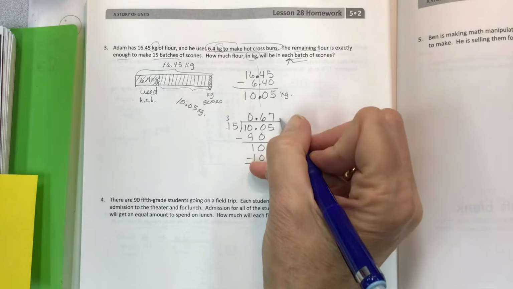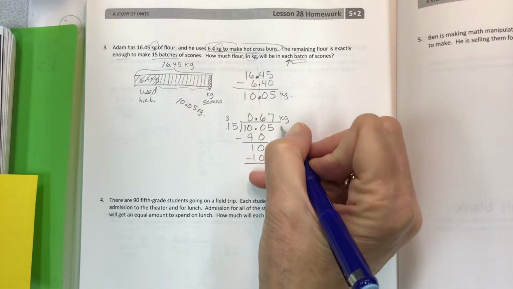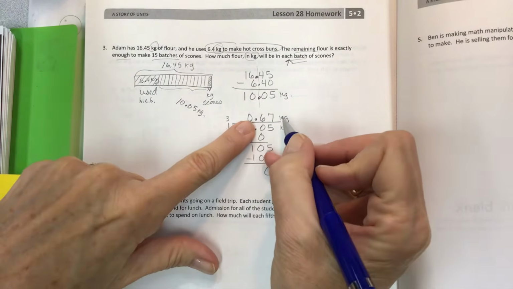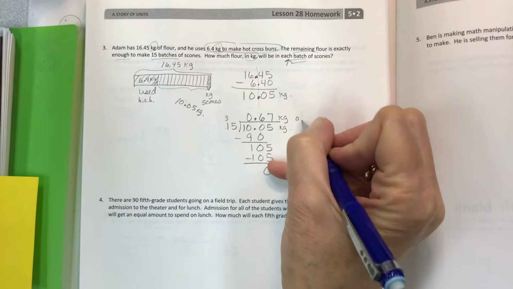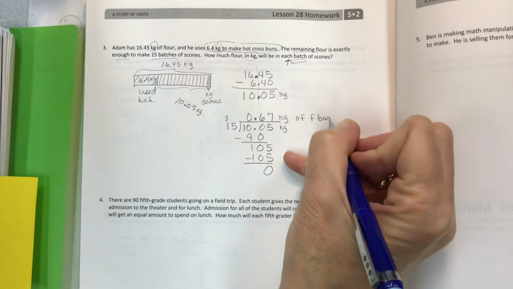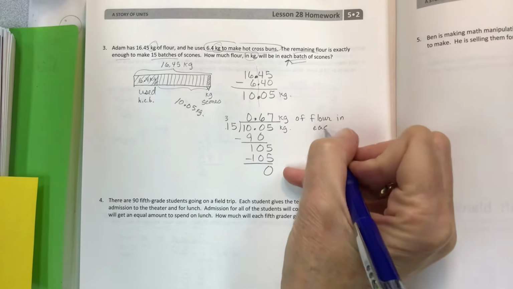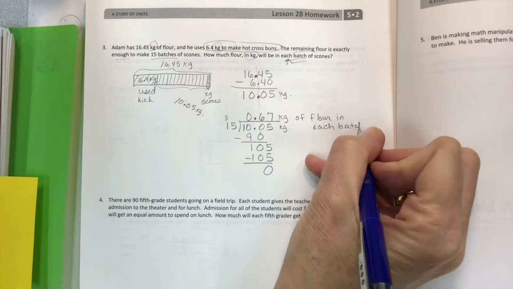So that gives us the exact kilograms, because this is all the kilograms for the scones, and this is 67 hundredths kilograms of flour in each batch of scones.